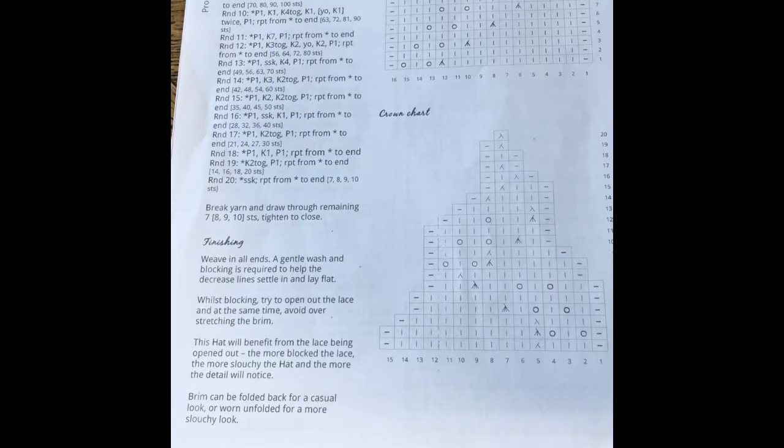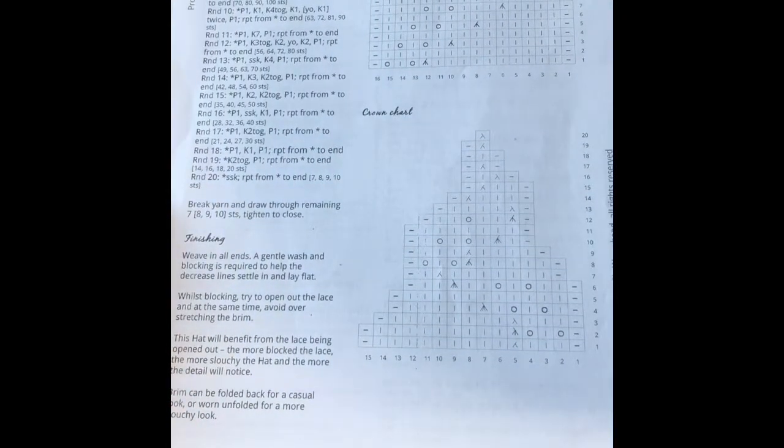This video we're going to talk about reading charts. As you can see, I have the chart here in front of us. So let's talk about a few rules for reading charts.